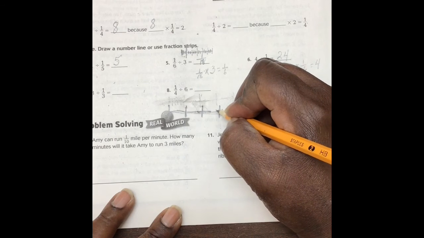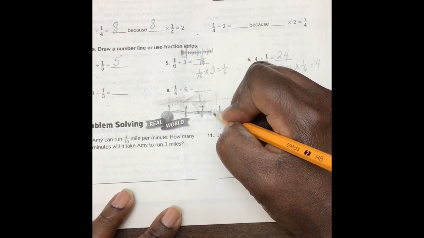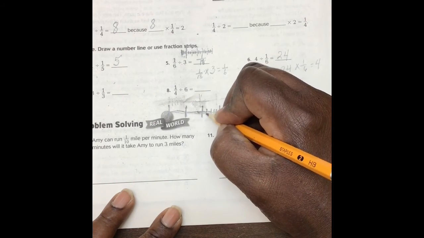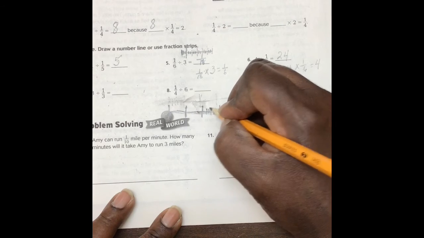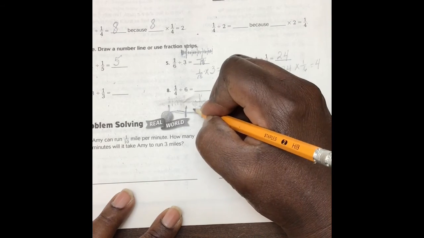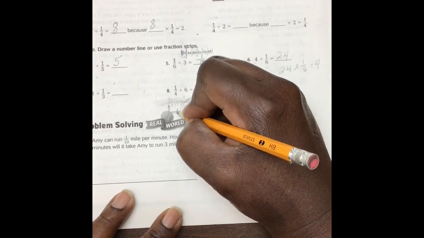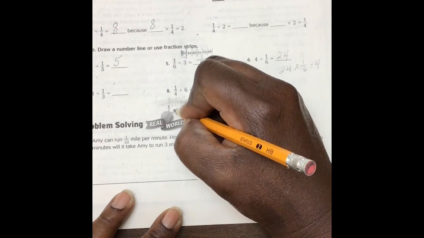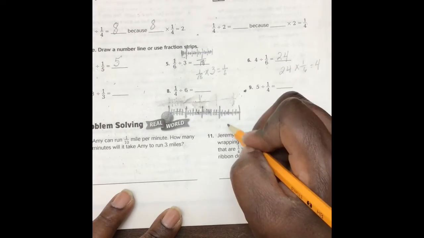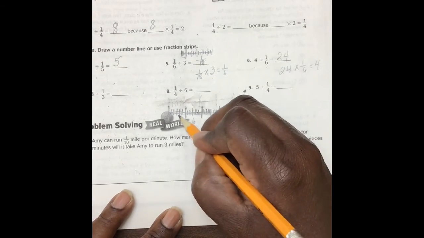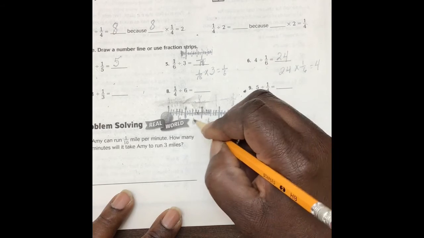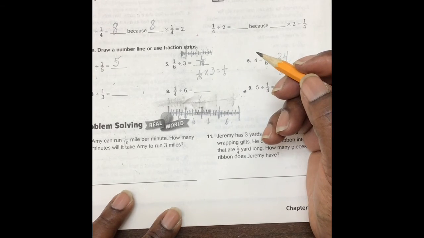Okay, so that's all right. So we have 6 here, 6 here, 6 here, and 6 here. How many 6s would that be? That would be 24.